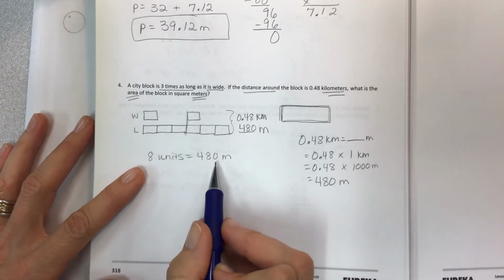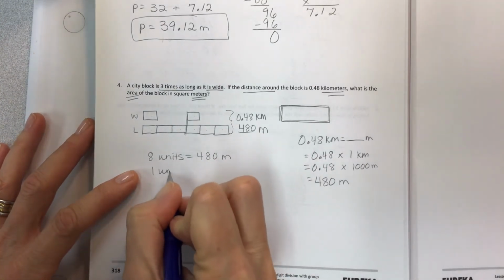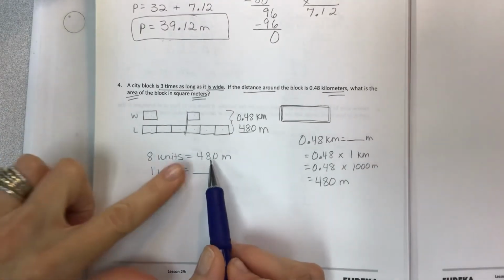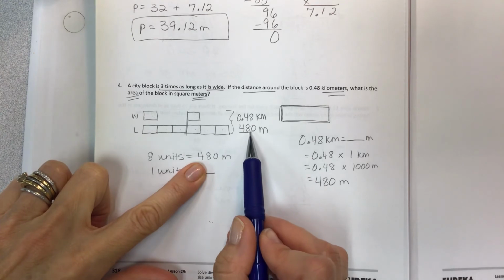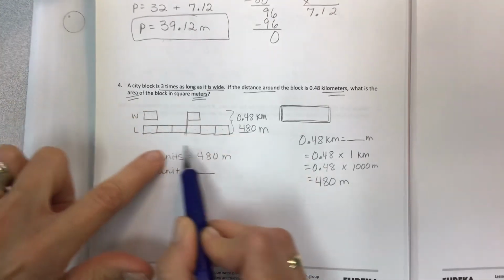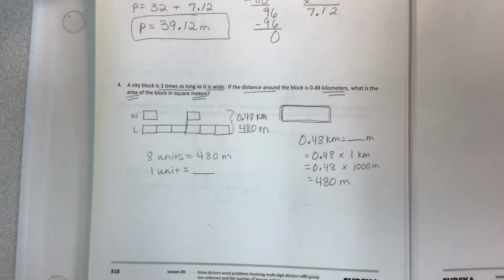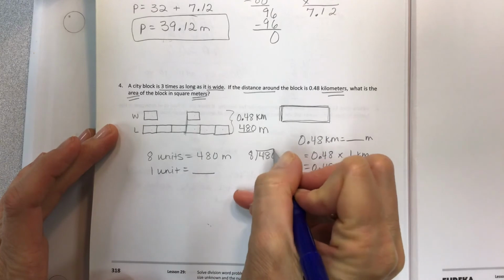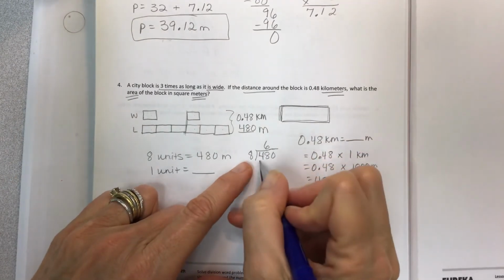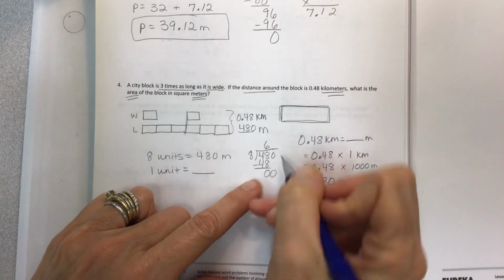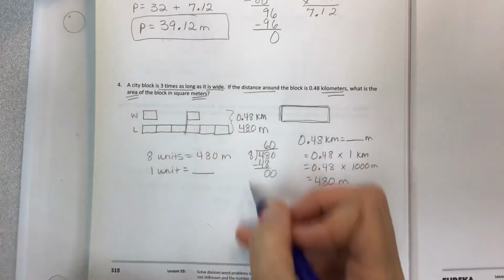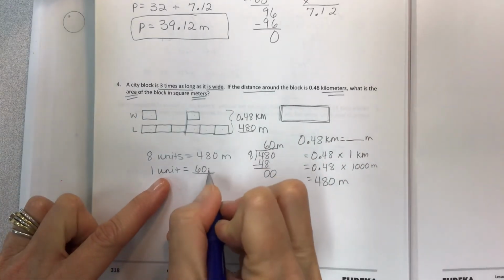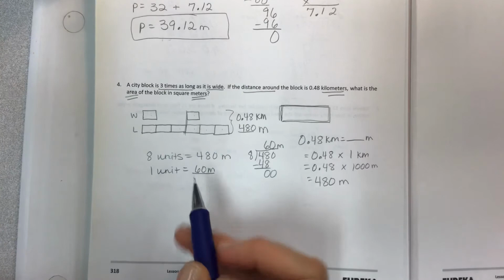So if 8 units equal 480 meters, then 1 unit equals what? And so that's what you're thinking of now. Now you should be thinking 480 is being divided equally into 8 parts. So let's divide. This is a real easy one. 48 divided by 8, you should know, is 6. 6 times 8 is 48. Subtract and get 0. Bring down, put up 0, 0, 0, 0, 0, all the way around. So what did we just find? We found out that 1 unit is 60 meters.